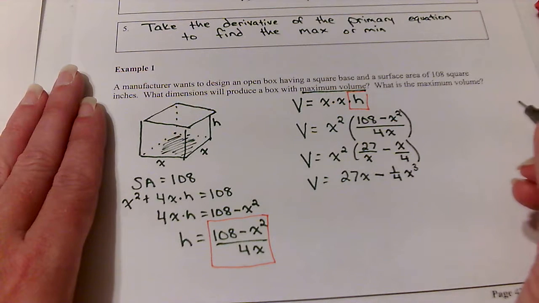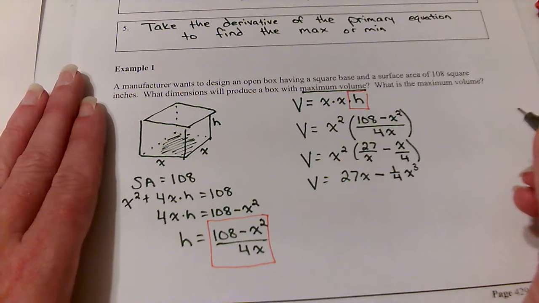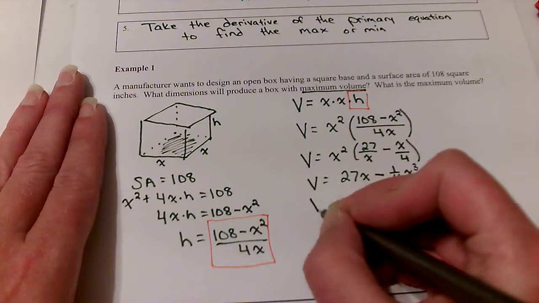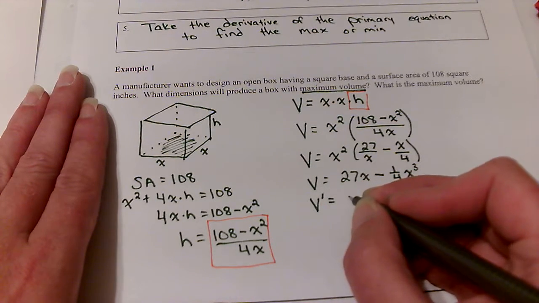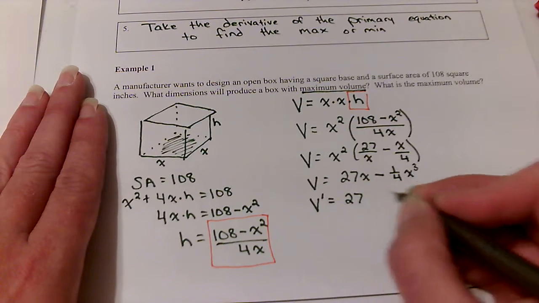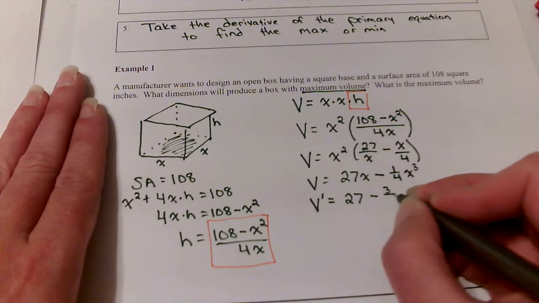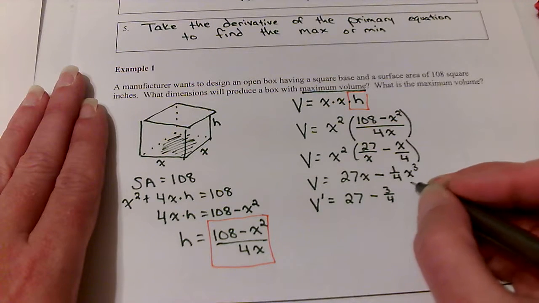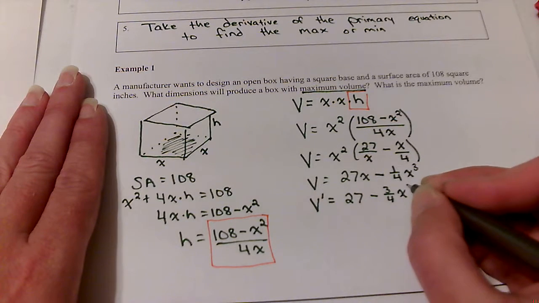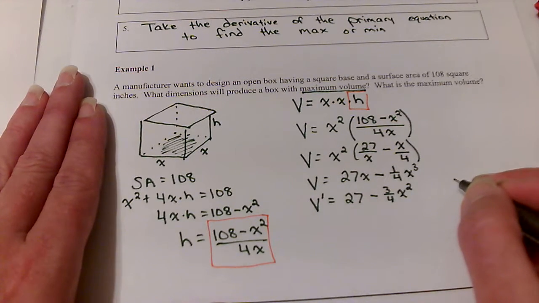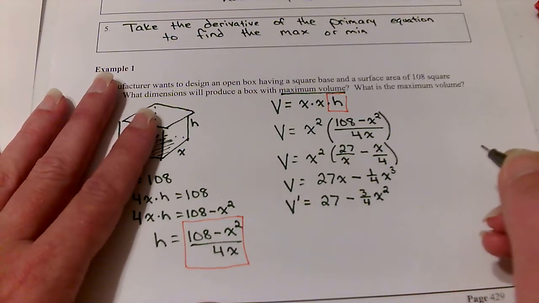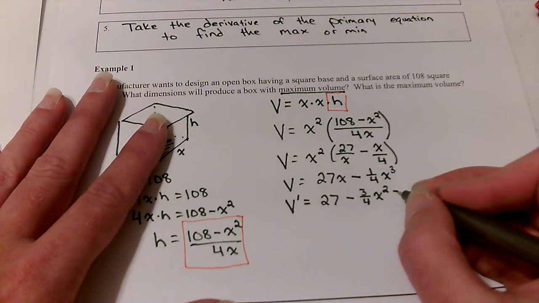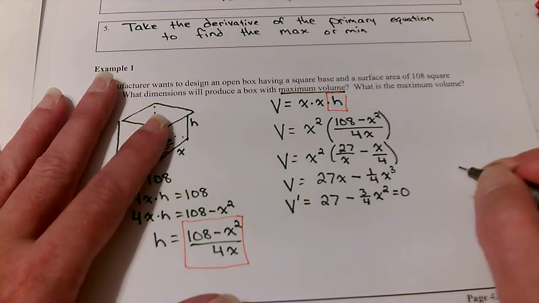We want to maximize volume. So now I need to take the derivative of volume. And I got 27 minus 3/4 x squared. Now to figure out what values are maximum in this case, I need to set this equal to 0 and solve it.